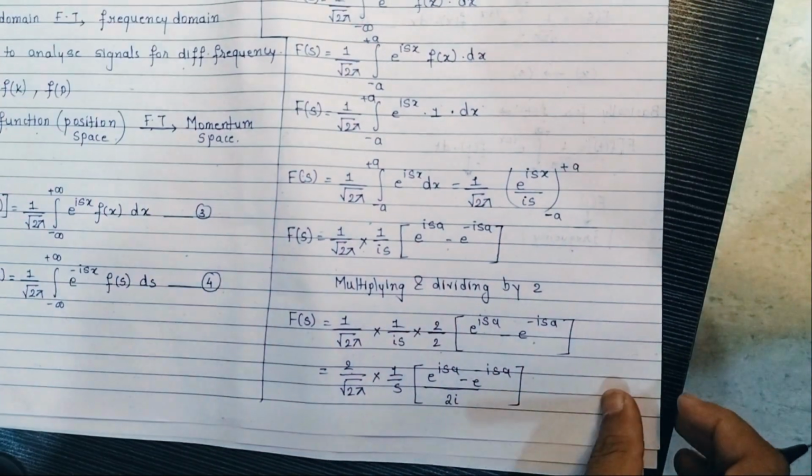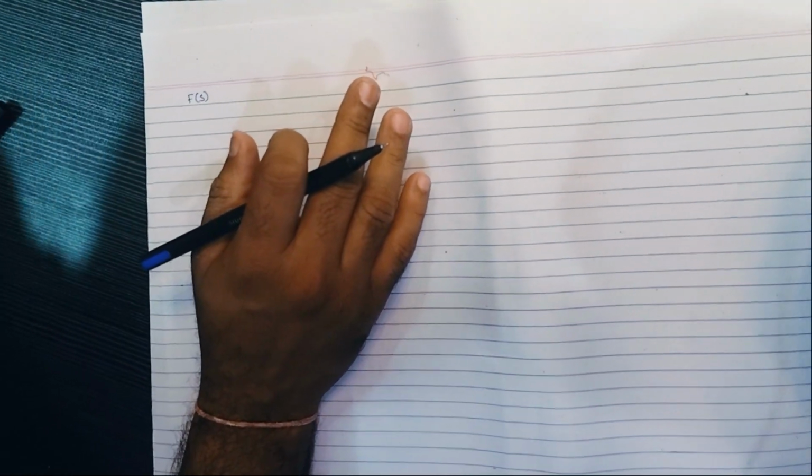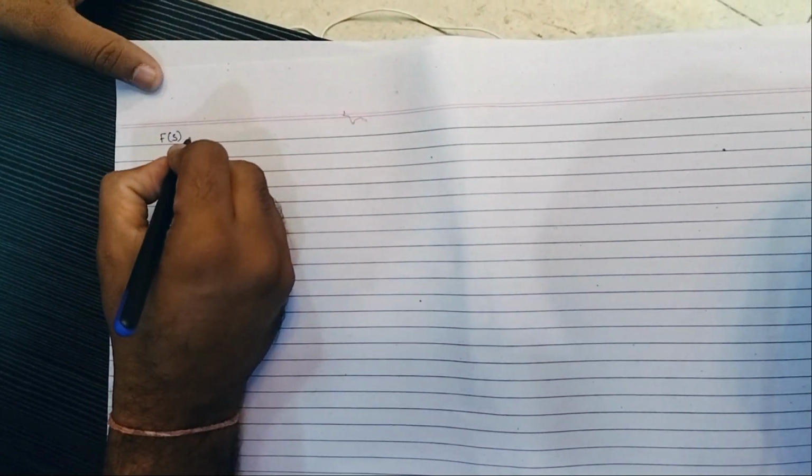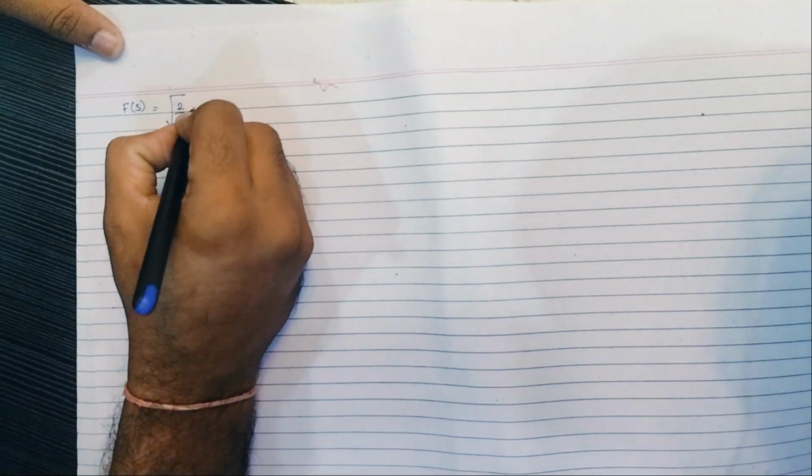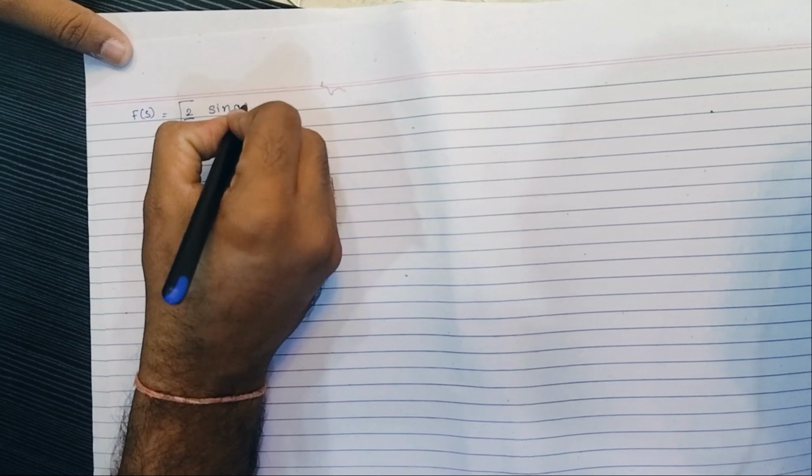So on solving this again we will get F of s equal to under root of 2 by pi sine of as divided by s.